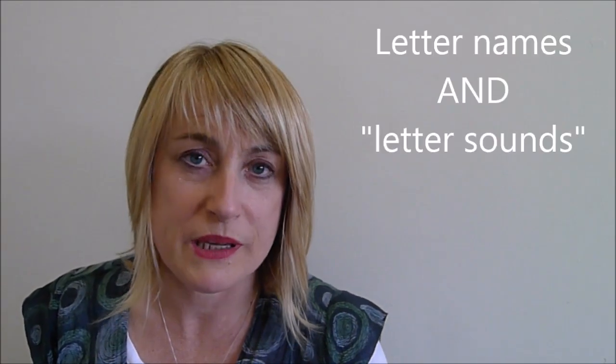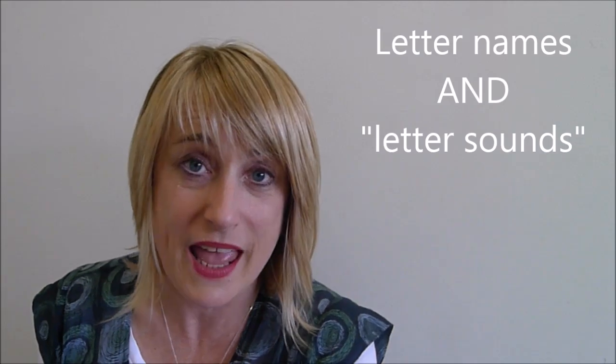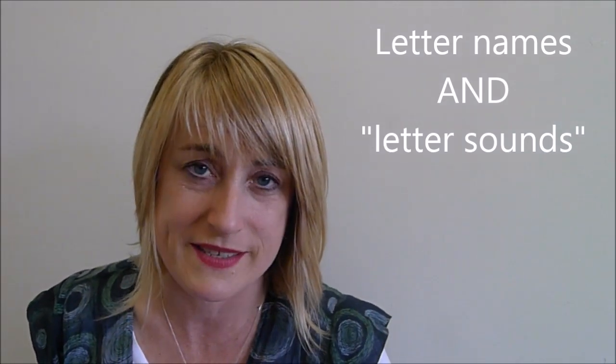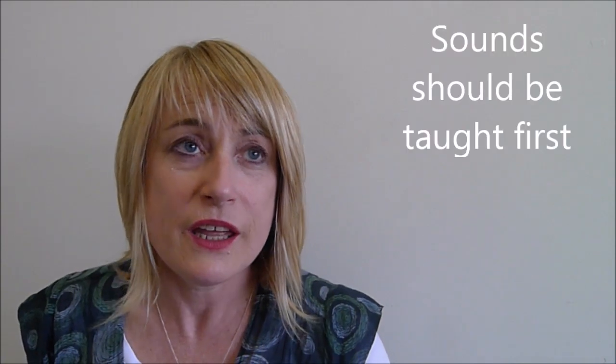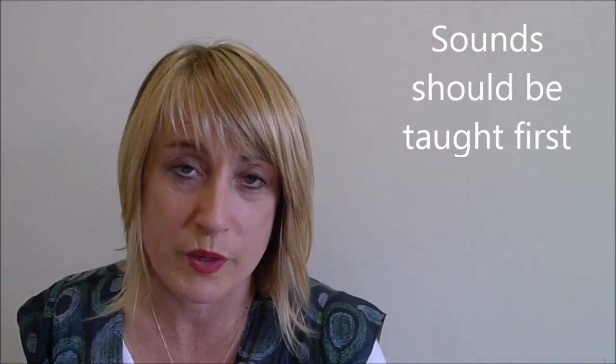At the same time, little children, 5-year-olds, are being taught letter names and sounds, so two lots of information at the same time, to really max out their cognitive load, and they get really confused between the letter names and the letter sounds, and you see that in the way they write words like well and car and play.